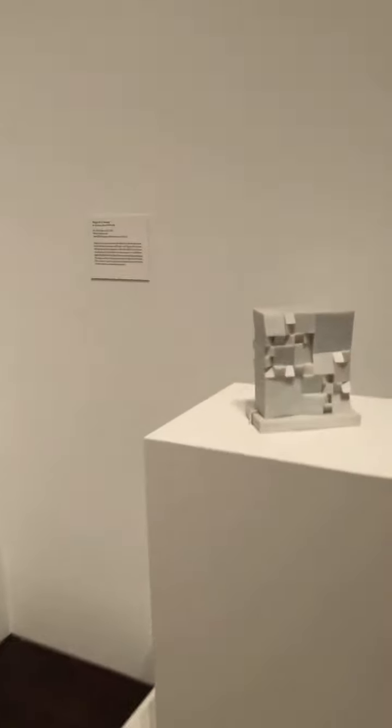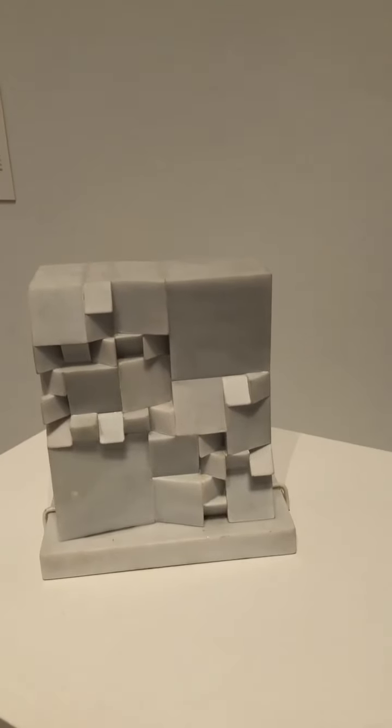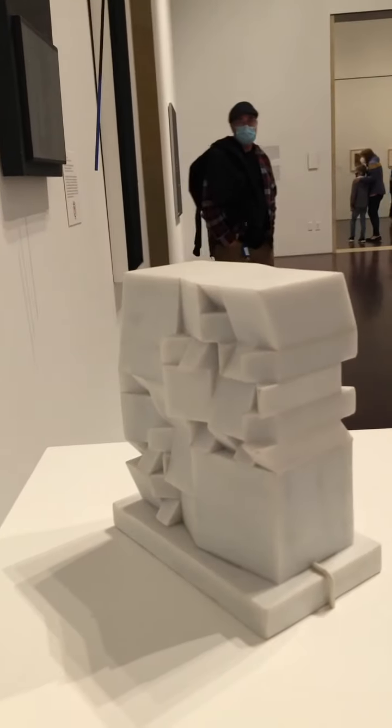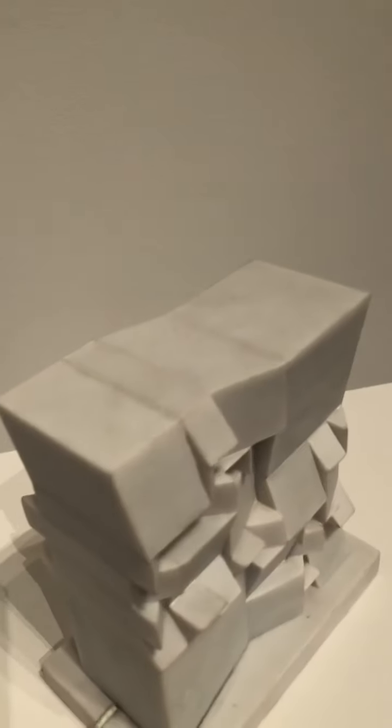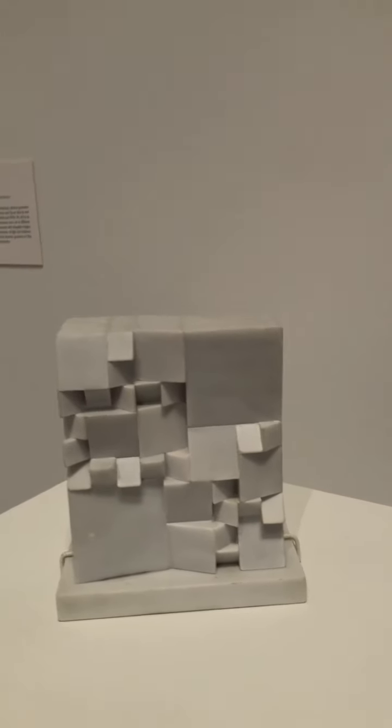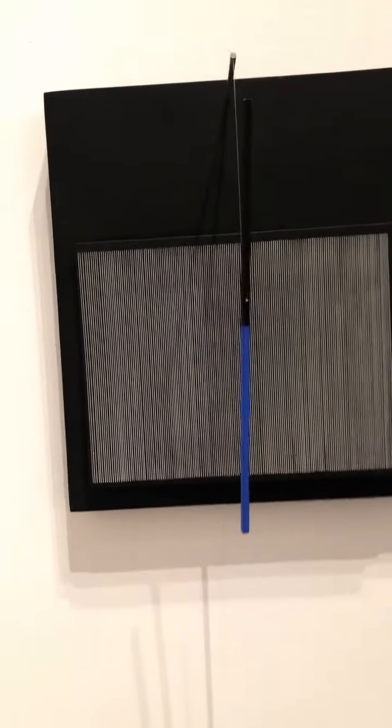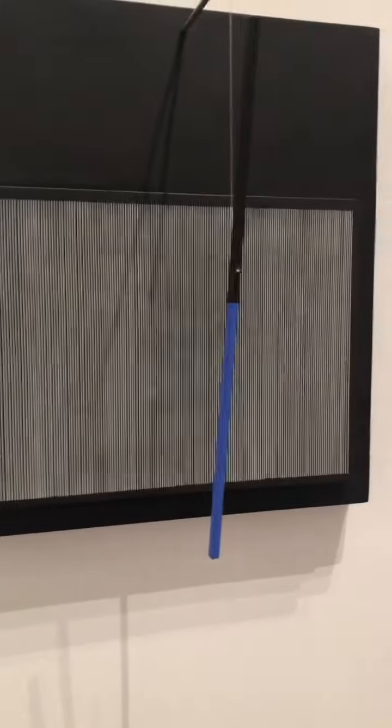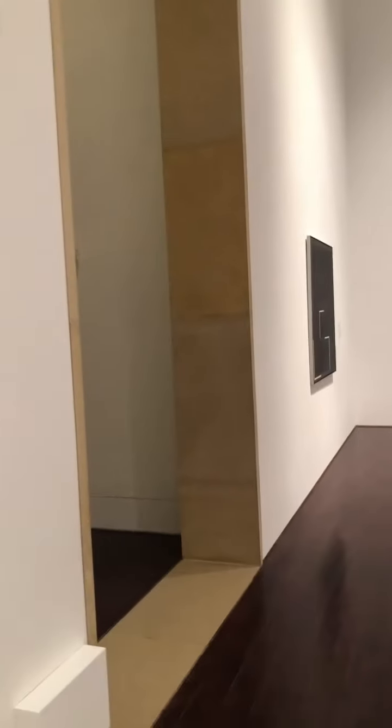And even in this little sculpture here, the shapes create some texture. Remember, three-dimensional is when you can look at it from all angles. So this is a 3D, and part of this is 3D. It's kind of like an optical illusion again. But then the paintings are two-dimensional.